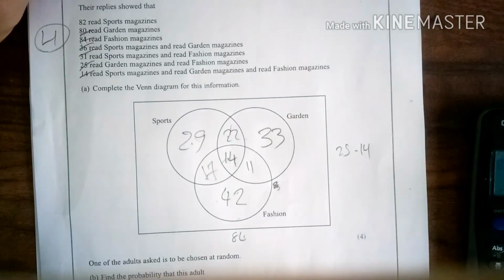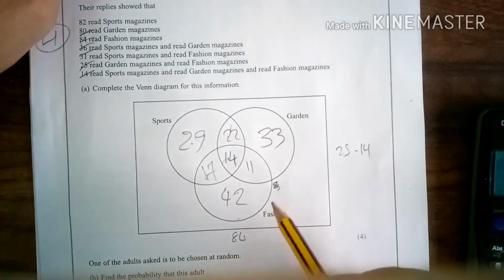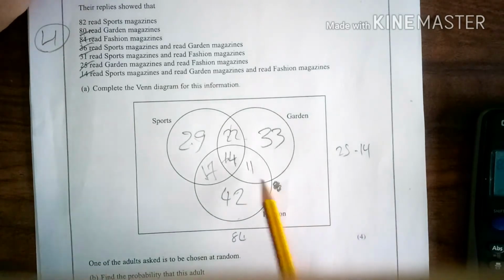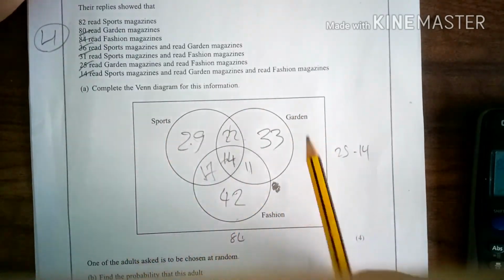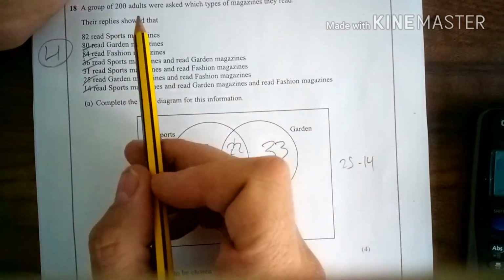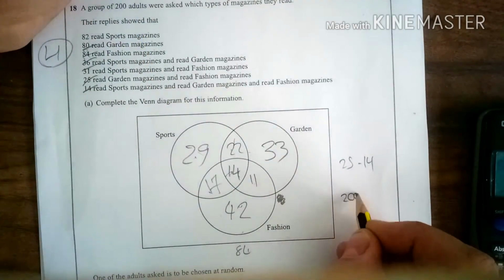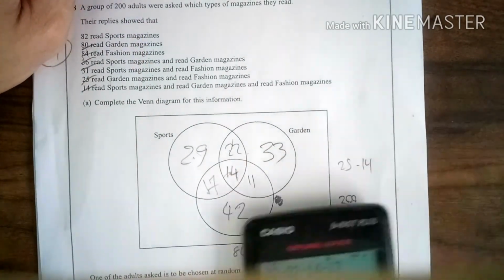Okay. Now you might think that all of this is completed. But if you notice, I crossed this bit out because this is incorrect. We have to fill out the back bit, because this is built with somebody who reads none of these magazines. Now we notice out of 200, so we'll do 200 minus every single one of these numbers.